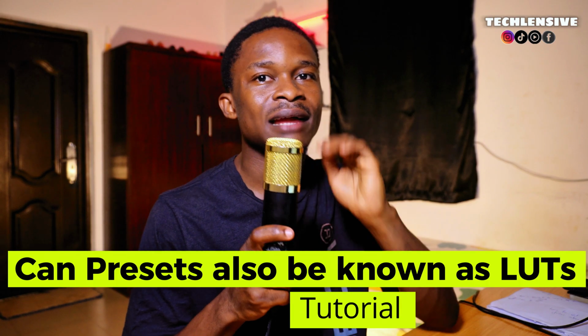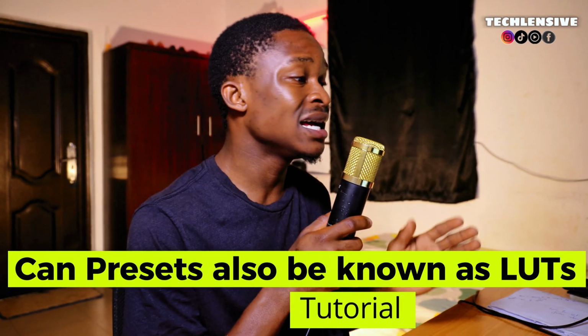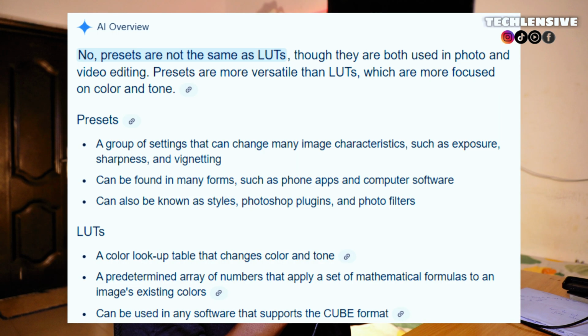And as I asked, can presets also be known as LUTs? And the answer was quite simple. No, presets are not the same as LUTs, though they are both used in photos and video editing. Presets are more versatile than LUTs, which are more focused on color and tone.